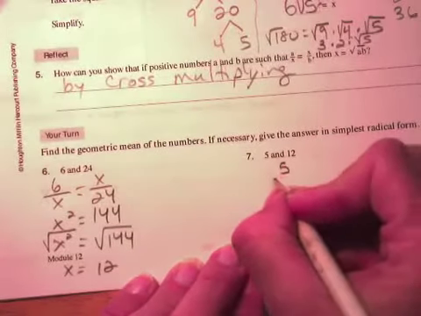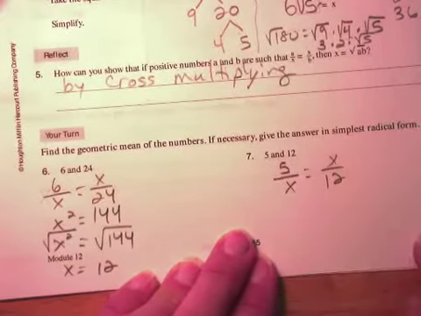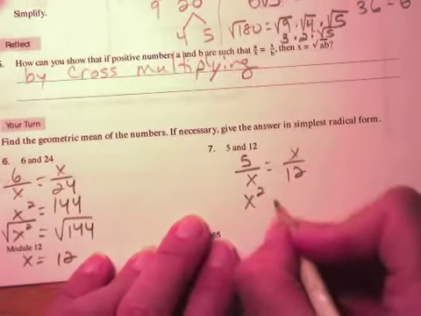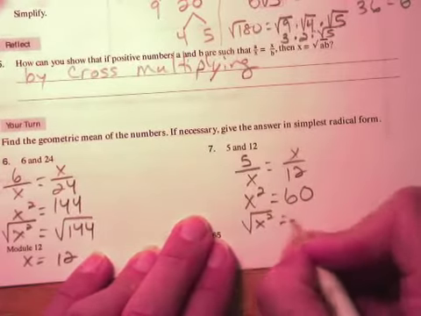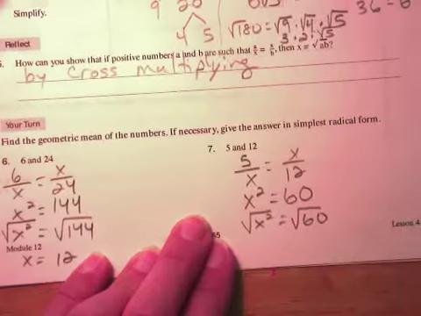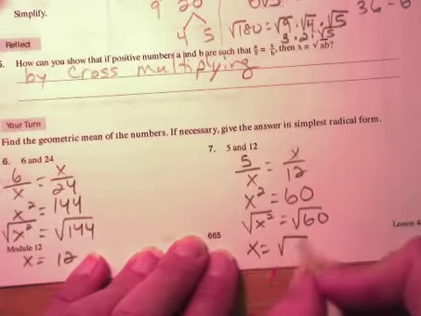Number 7, we start by setting up the proportion. 5 over x equals x over 12. Cross multiply, we have x squared equals 60. Take the square root of both sides, and x is the square root of 60.